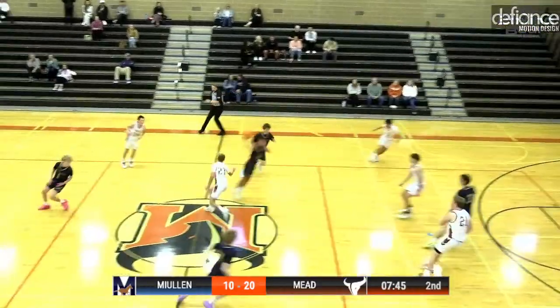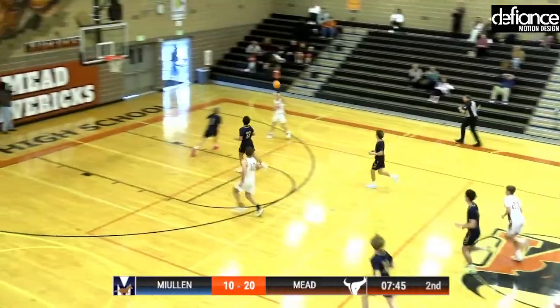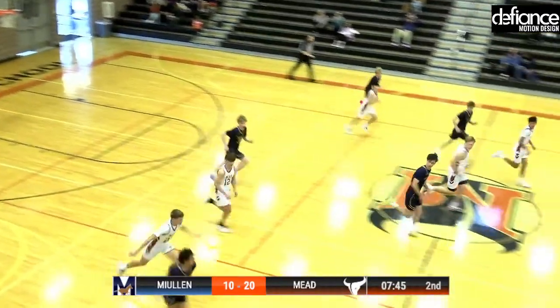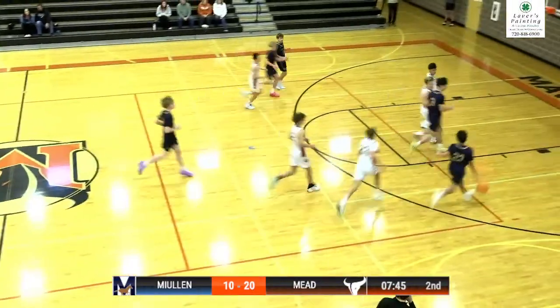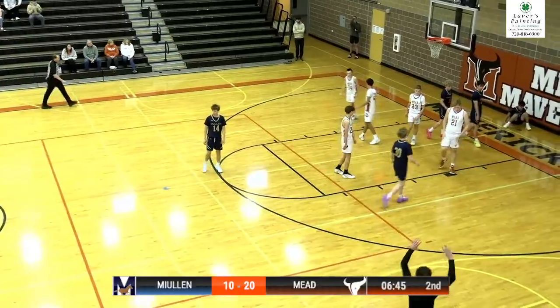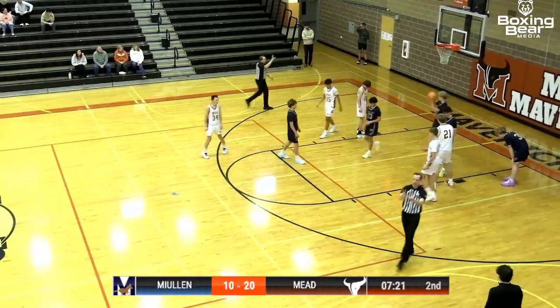Another transition. That one's stolen. Stolen and back. Stolen again. That one's going to be stolen again. That one's going to be pushed up the ball. Here's down to the basket. That one's going to be a foul by Joey Higgins. He'll be shooting 2.